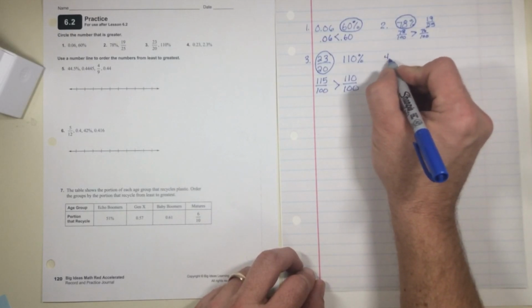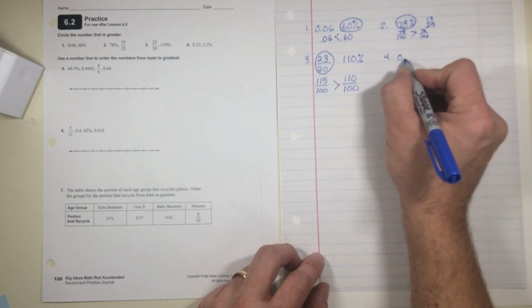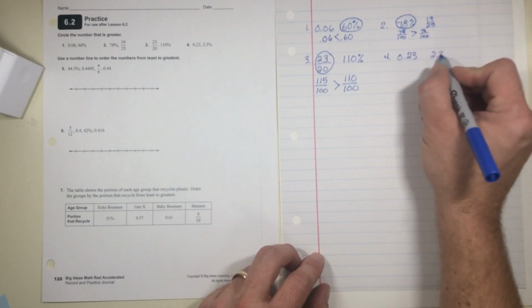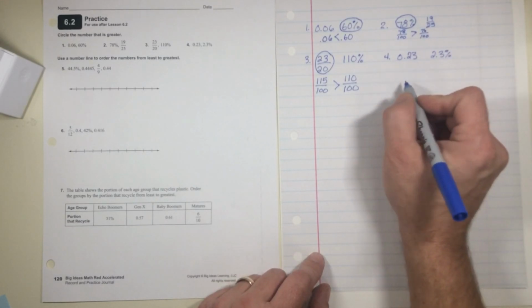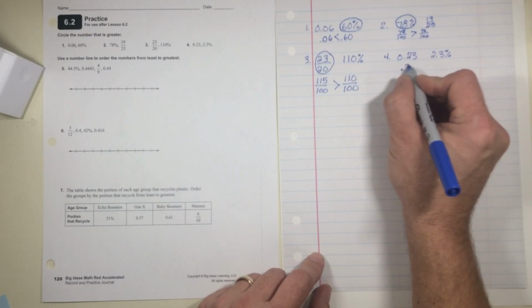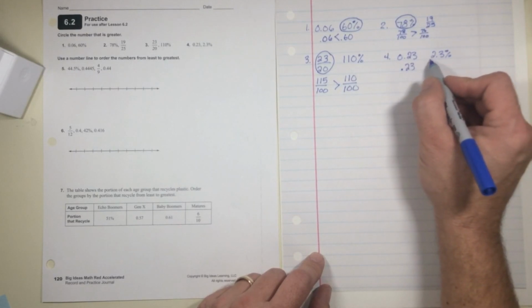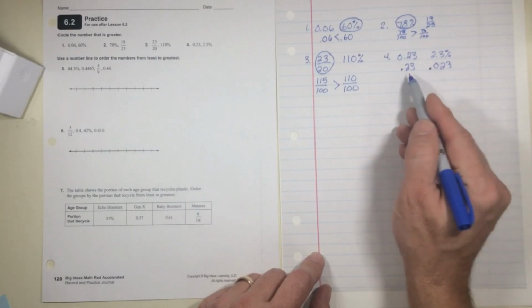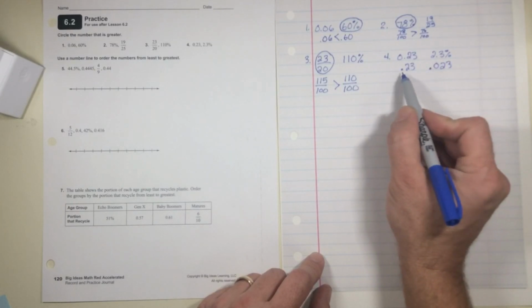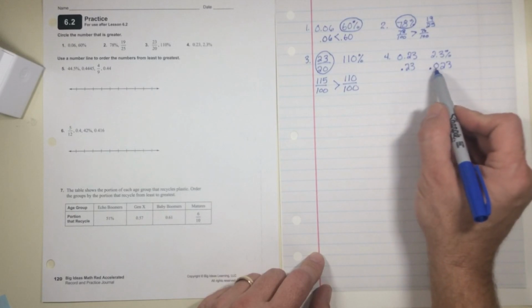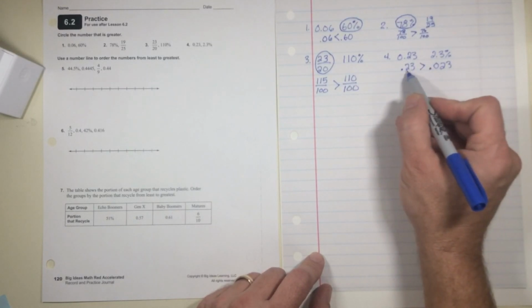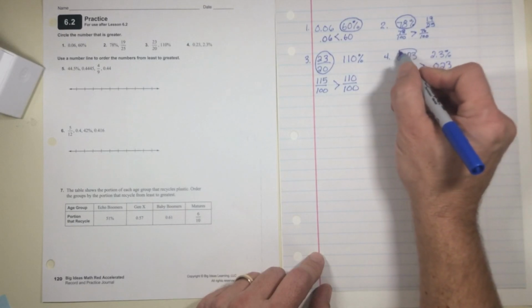Number 4. 0.23, 2.3%. Well, we'll leave them as decimals. This would be 0.23, and move the decimal two places. This would be 0.023. 0.23 is larger. We just go to the first place past the decimal. This is a 0. This is a 2. We make our decision there. This is larger. So we go up here.